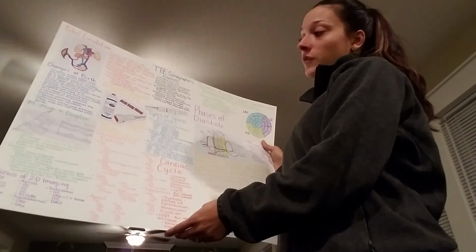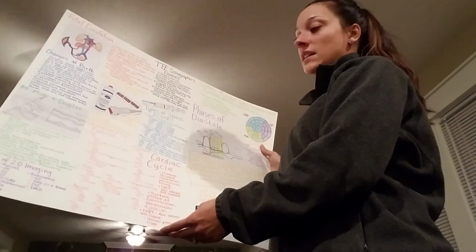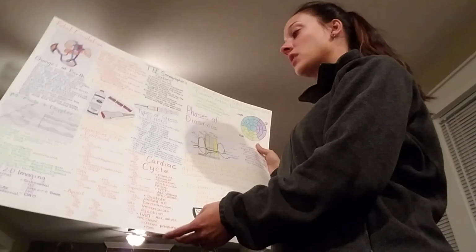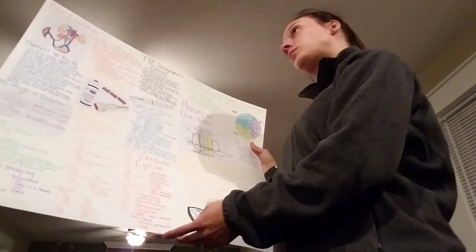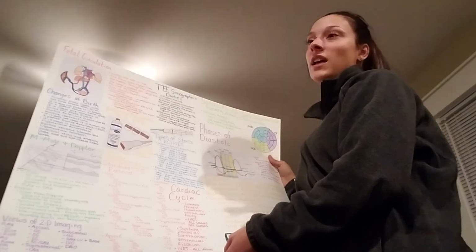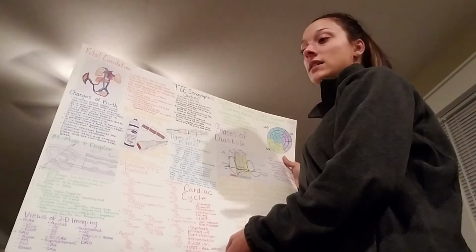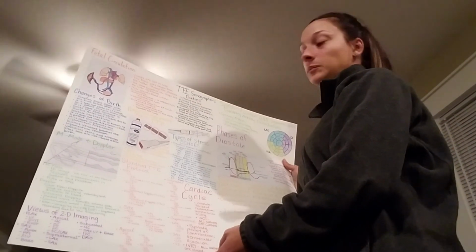As far as the standard transthoracic echocardiogram protocol, it goes through each of the views, and it starts in plax and goes into sax, into apical, subcostal, and suprasternal. And this is tricky because we've learned in lab a completely different protocol. But what we learned in the book is similar but different.